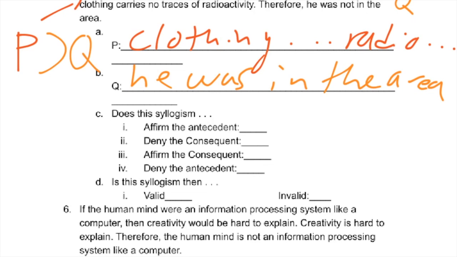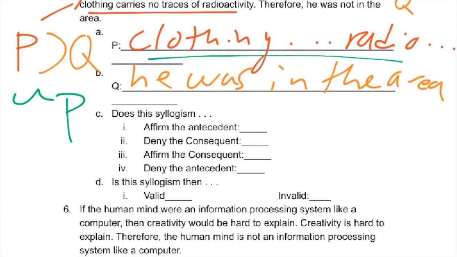The next premise, the second premise of our hypothetical syllogism, states his clothing carries no traces of radioactivity. Remember, the idea of his clothing carrying radioactivity or not was our antecedent. So we're effectively denying the antecedent, which I know right off the bat is an invalid form of reasoning. Therefore, he was not in the area. Remember, that was our consequent. So we're negating our antecedent. We're denying our antecedent, saying that state of affairs did not exist, and then we are getting the idea that he was not in the area as a result, and that really is an invalid form of reasoning and does not follow from the premises that are stated here. All right, let's go on to the next one.